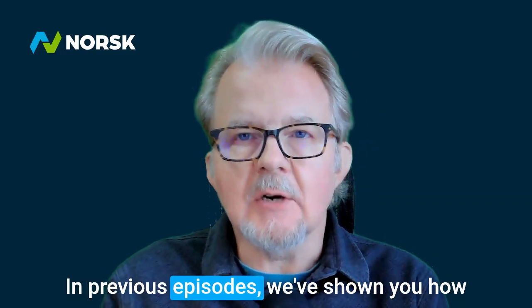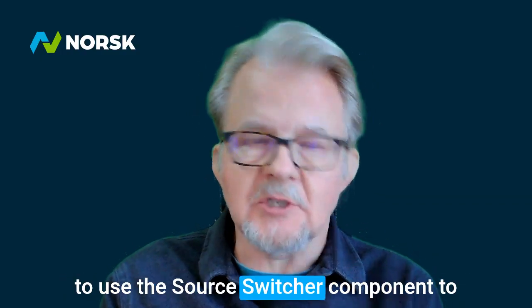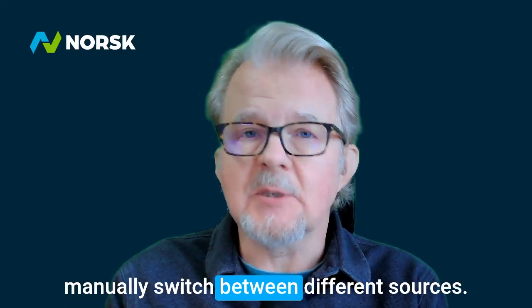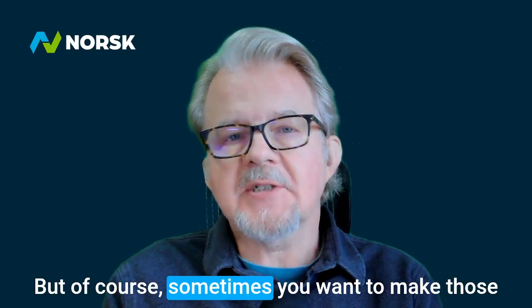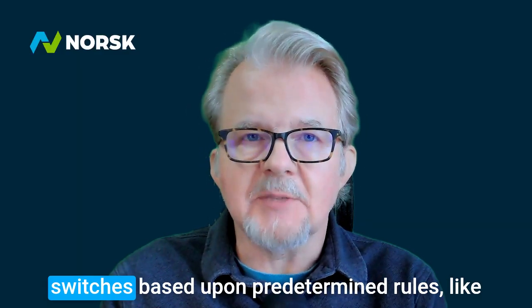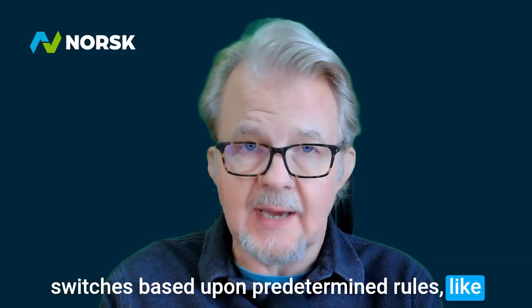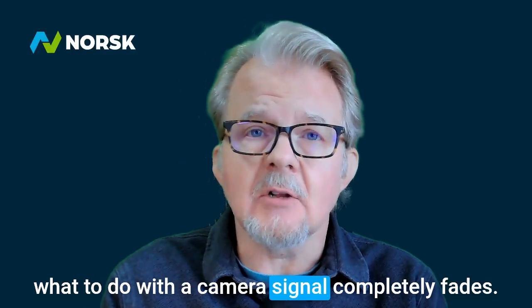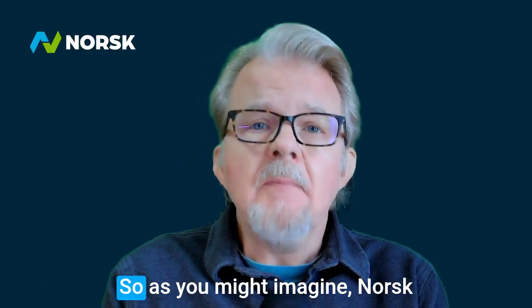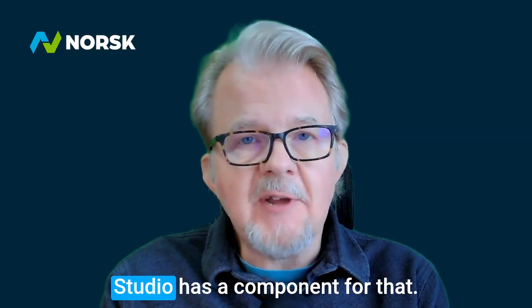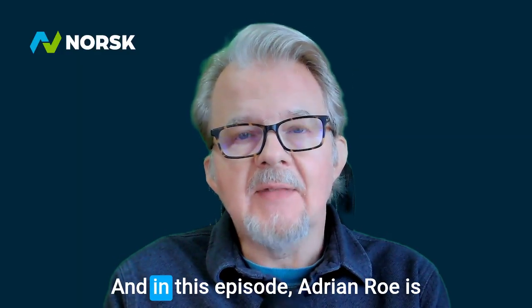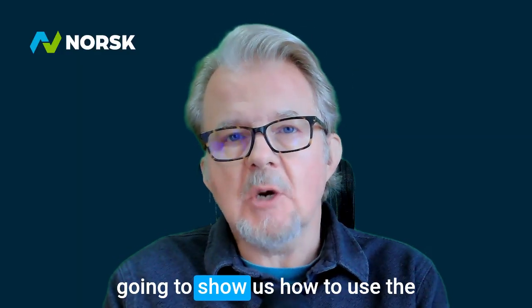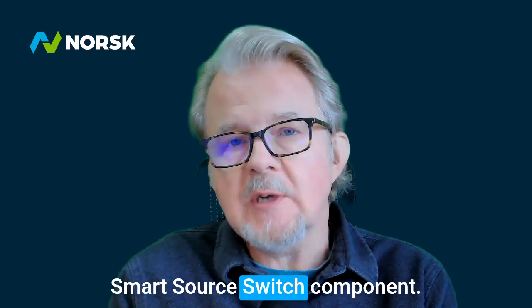In previous episodes, we've shown you how to use the source switcher component to manually switch between different sources. But of course, sometimes you want to make those switches based upon predetermined rules, like what to do if a camera signal completely fades. So, as you might imagine, Norsk Studio has a component for that. And in this episode, Adrian Rowe is going to show us how to use the Smart Source Switch component.